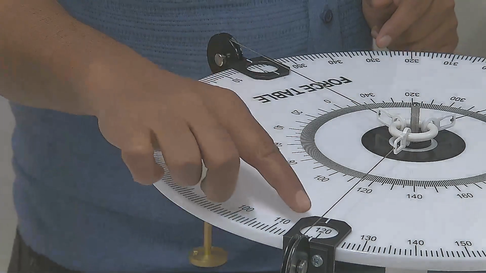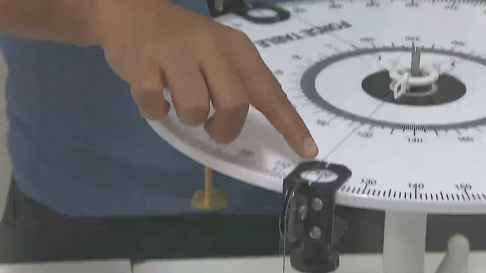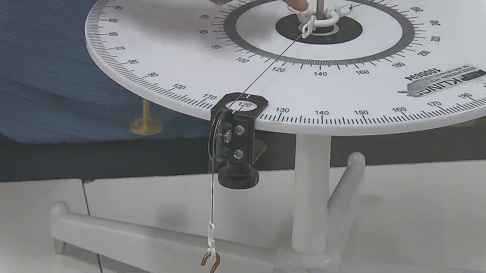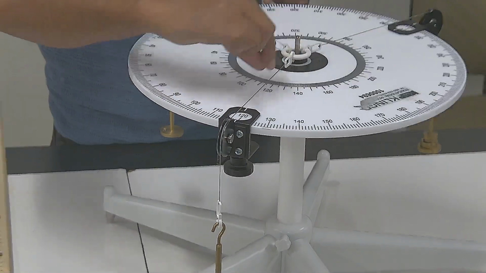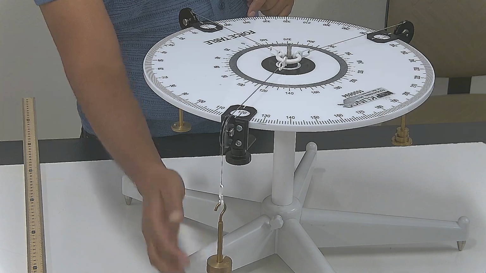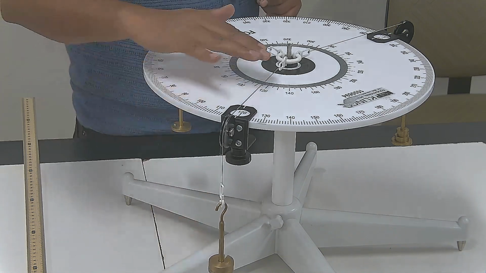Similarly, at 120 degrees, you can see here, the force 2 is applied. The force 2 will be pulling this string in this direction with 100 grams of mass. The 100 gram mass has a certain force.